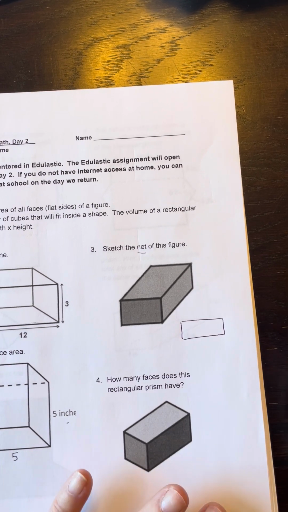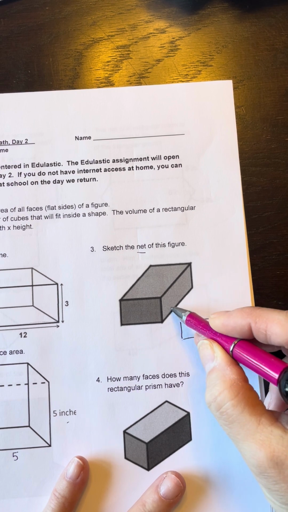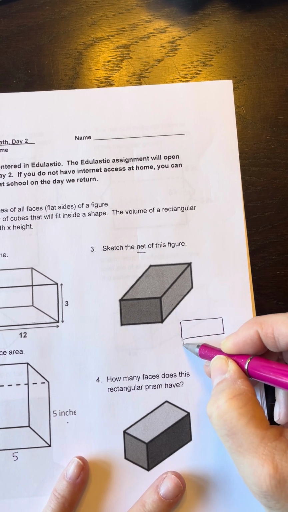Okay, so here's the bottom. I fold this front piece out. This front piece is going to be a little shorter.